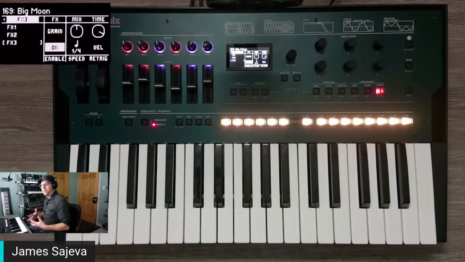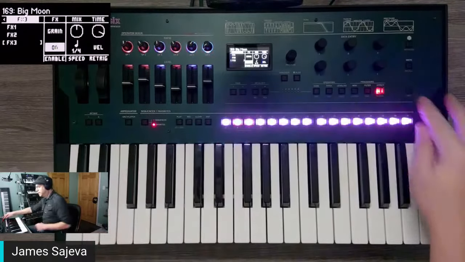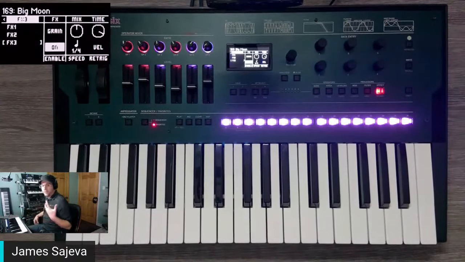It's that operator mixer combined with usually being able to flip a switch and change the way the algorithms are arranged and just completely take over the sound. And that's what really makes it fun. I mean, that makes FM fun. And it's just so deep to explore.